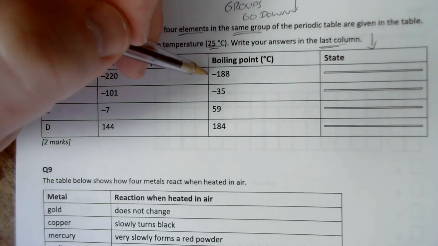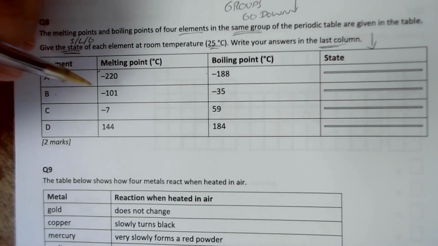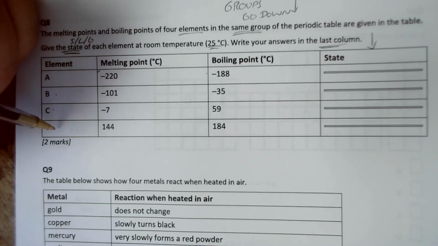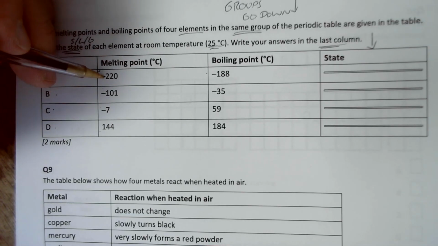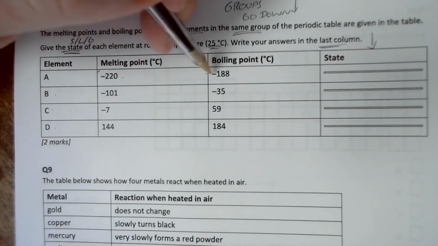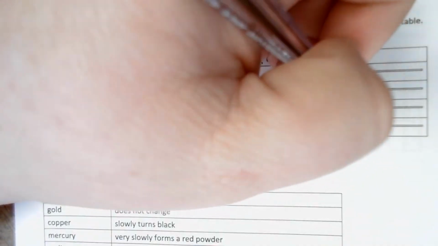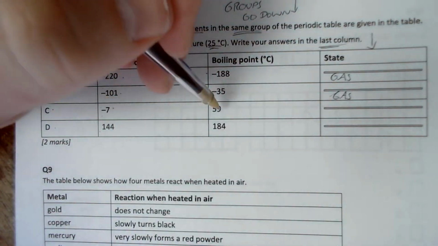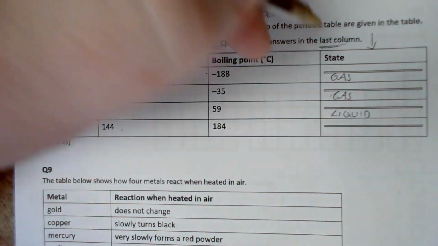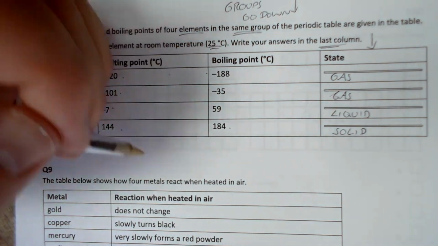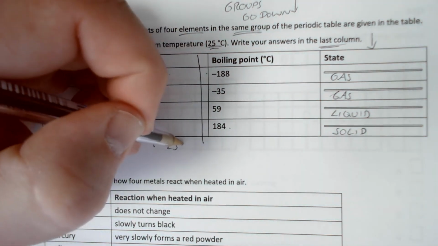So A melts at minus 220, and it boils at minus 188. B melts at minus 101, C melts at minus 7, and D melts at only 144. So let's look at the boiling points. Looking at the boiling point, that's definitely going to be a gas. That's definitely going to be a gas because that's long evaporated. That one is a liquid because it's melted, but it's not boiled. But that one's going to be a solid because it's neither melted nor boiled at 25 degrees Celsius.